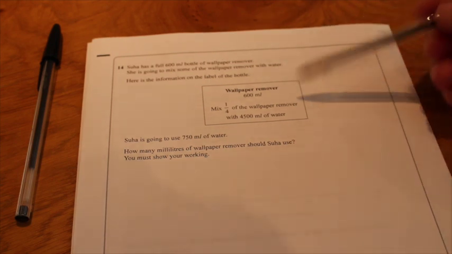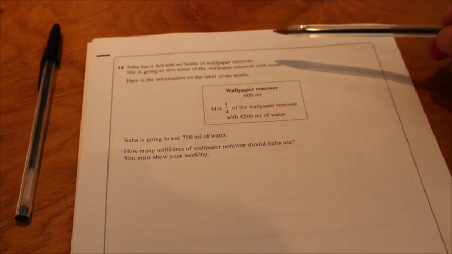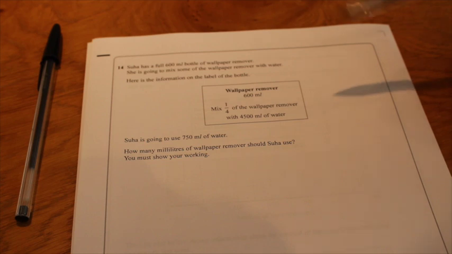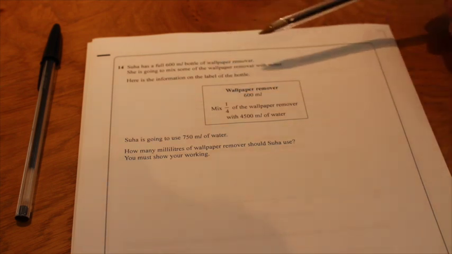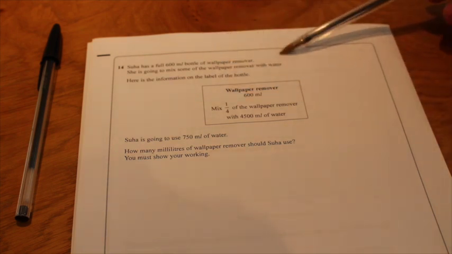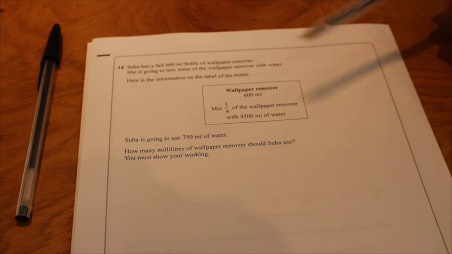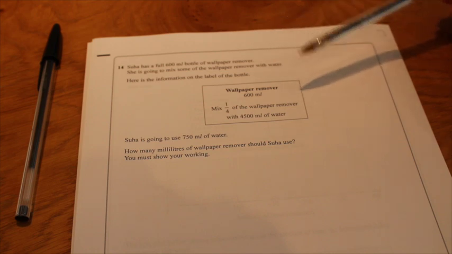Okay, this is one of these questions. The maths is actually quite easy, but reading it is the hard bit. So take your time, think of it line by line, and just work it out as you go. So Suha has a full 600 milliliter bottle of wallpaper remover. She's going to mix some of the wallpaper remover with water. Here is the information on the label of the bottle.